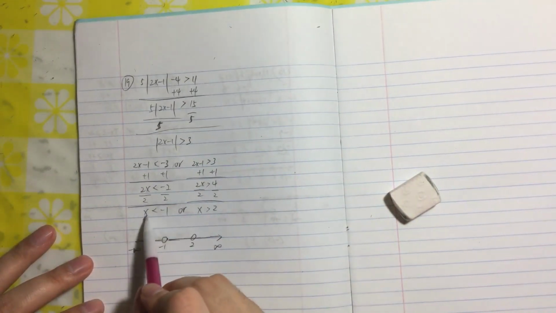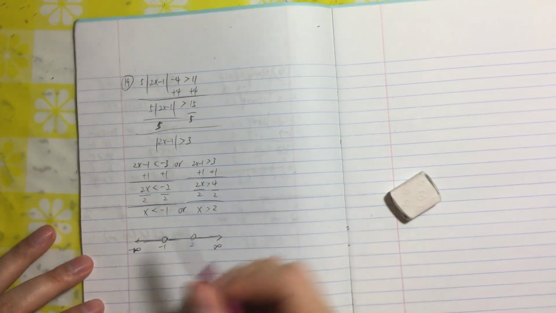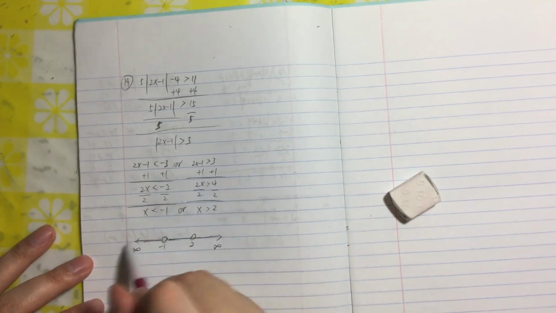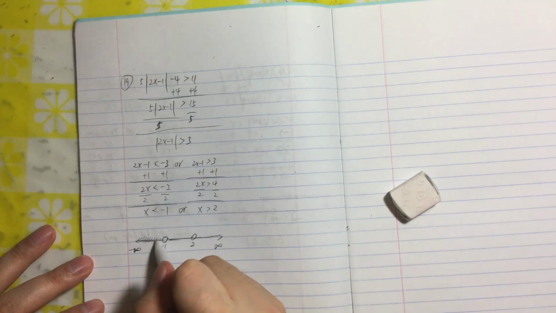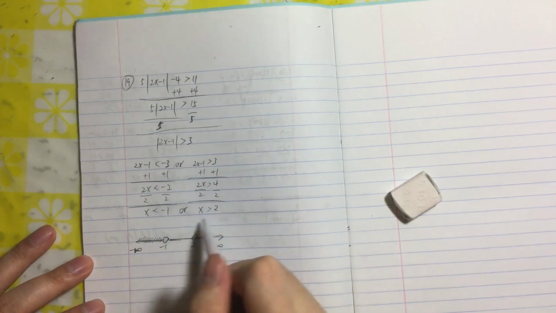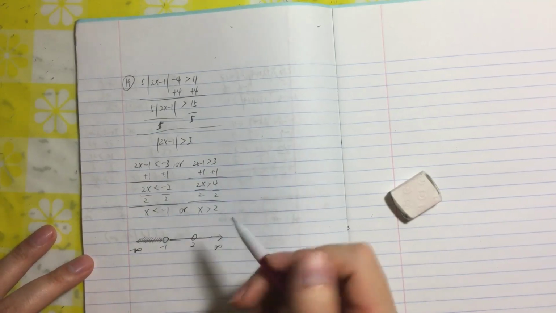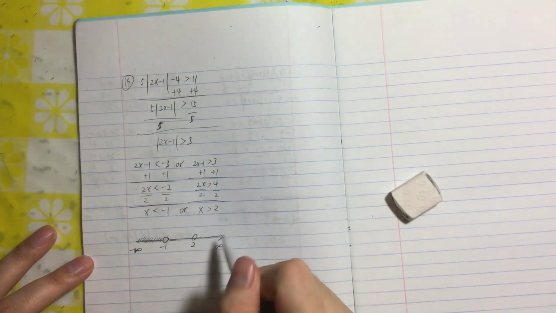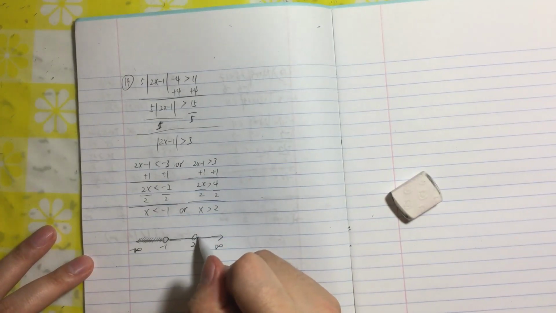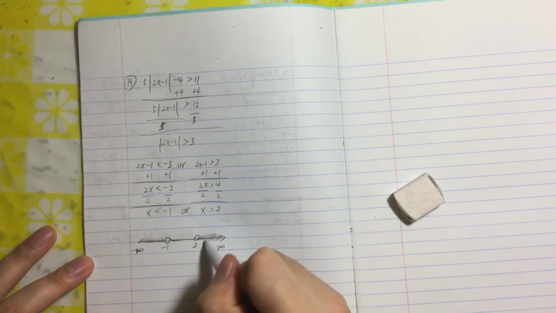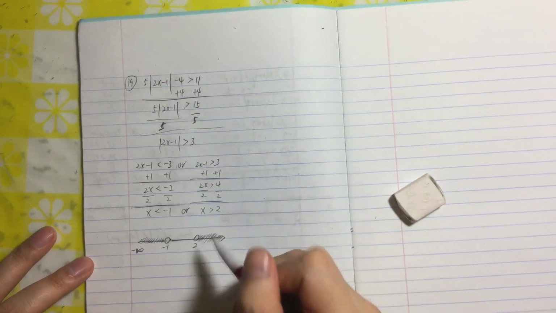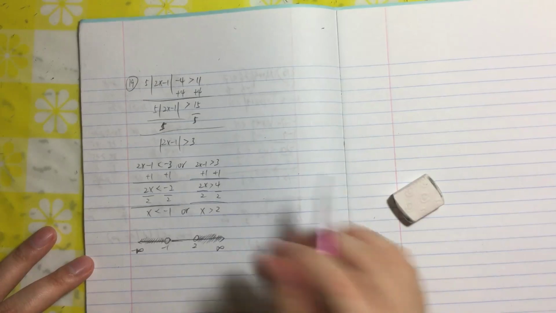First inequality says x is less than negative 1. Numbers to the left side of negative 1 are less than negative 1. So shade the region to the left side of negative 1. Second inequality says x is greater than 2. Numbers to the right side of 2 are greater than 2. So let's shade the region to the right side of 2. That's the graph of the solution.